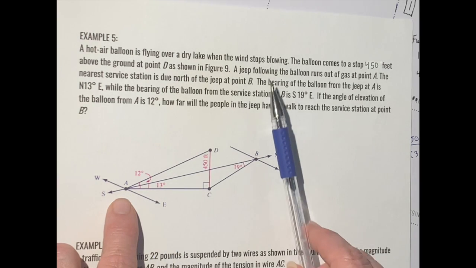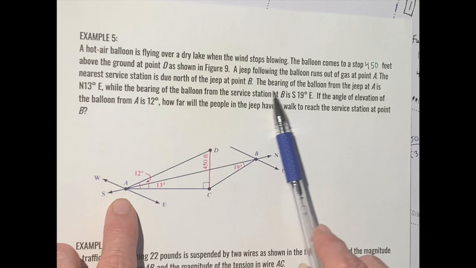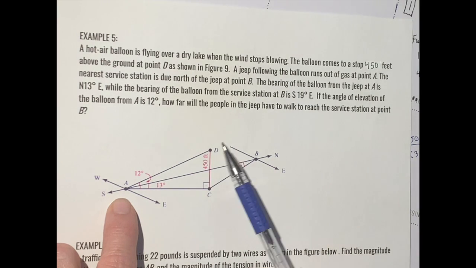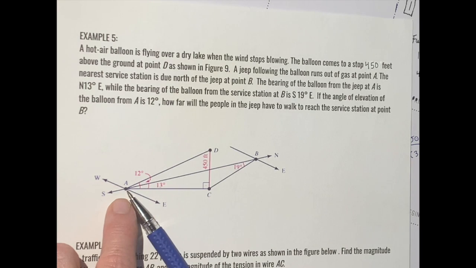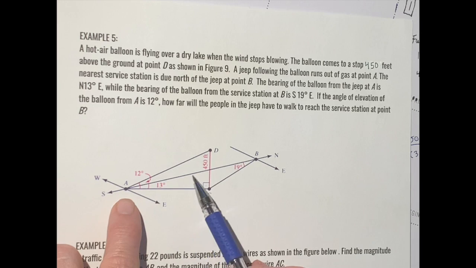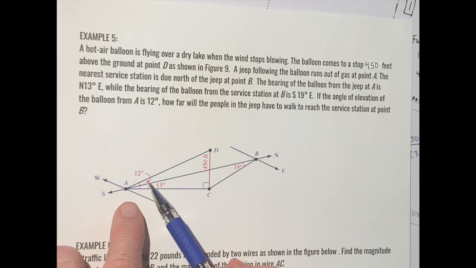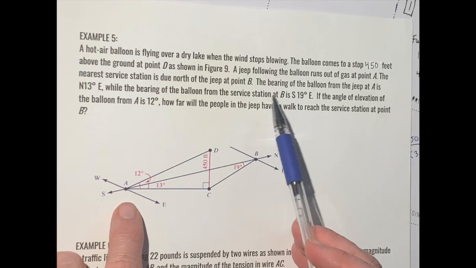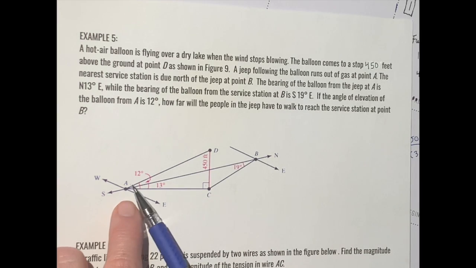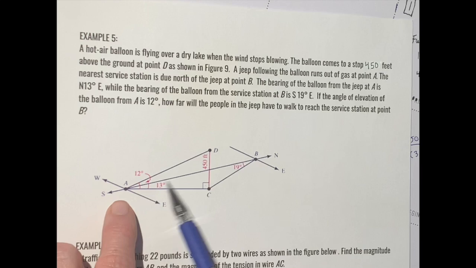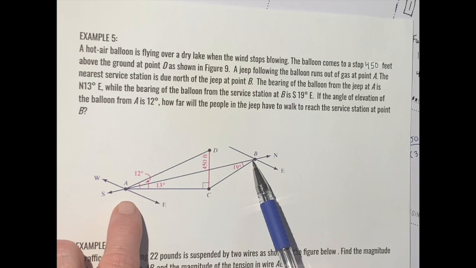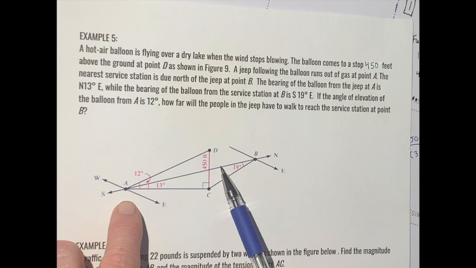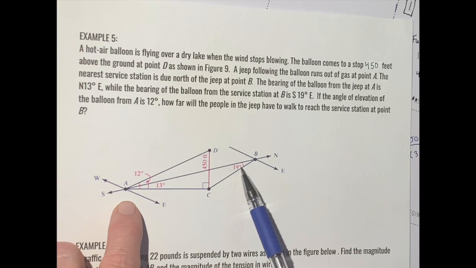But the Jeep, let's see, the bearing of the balloon from the Jeep. So here's the balloon, here's the Jeep. It is 13 degrees east of north. So this is the north line, so east of north would be that side of the north line. So that angle, 13 degrees, is basically what they're giving you. While the bearing of the balloon from the service station at B, so here's the service station, which is due north of the Jeep, and this is the north-south line, is 19 degrees east of south. So this is the south line, east of south would be that way. So it's already labeled for you on there.